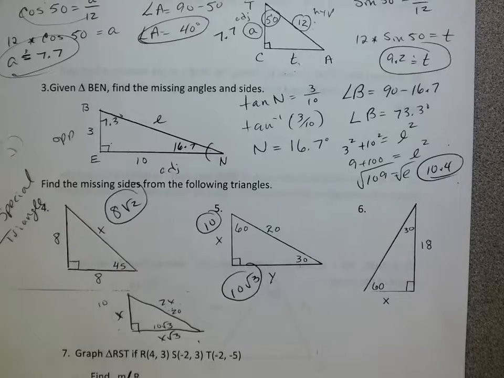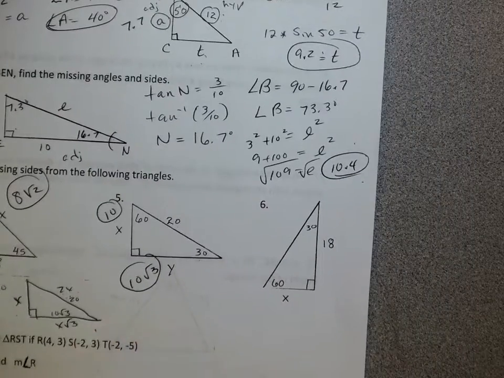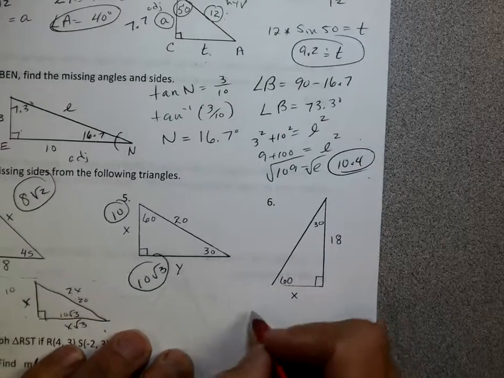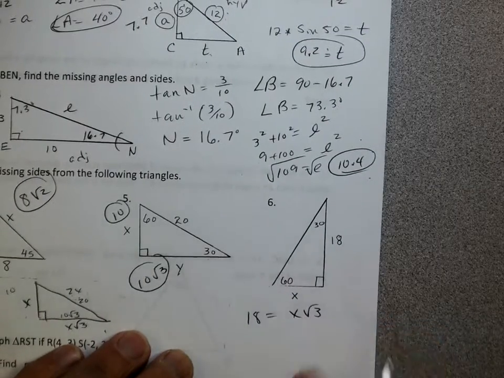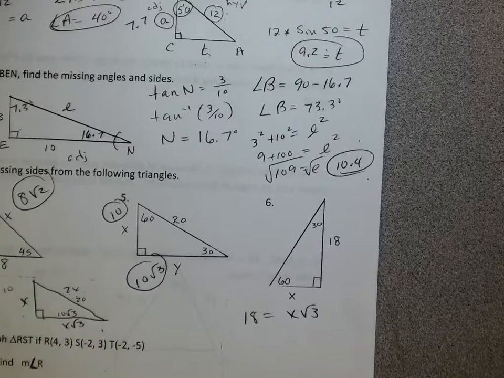Okay. All right. Now, 6 is a little bit harder, a little bit trickier. It's trickier because it is this triangle, but right where you've got this x square root of 3, you have an 18. It doesn't say 18 square root of 3, it says 18. We want to solve for x. So we're going to say that 18 is really equal to x square root of 3, and we want to solve for x. If we can find x, we've got that side. So we need to solve for x.